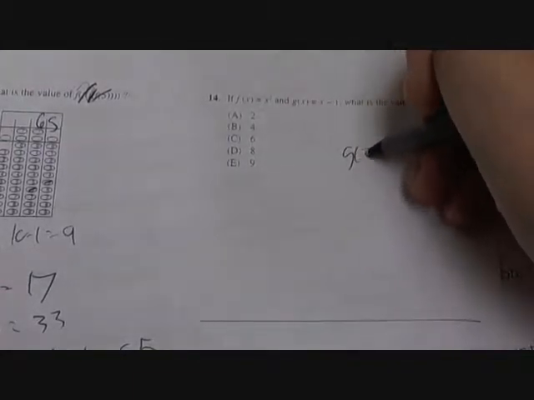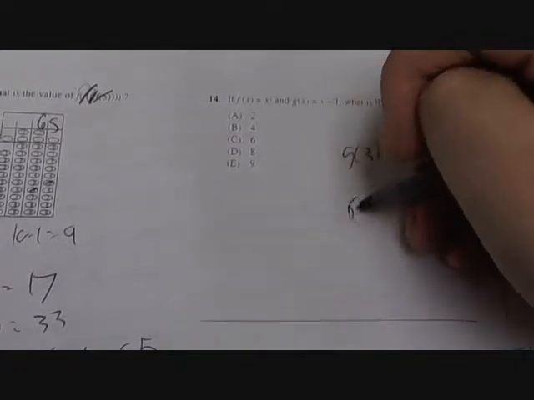Number 14. If f of x is equal to x squared and g of x is equal to x minus 1, what is the value of f of g of 3? So again, plug in 3 for g. G of 3 is equal to 3 minus 1, which is equal to 2. Plug in 2 in there. F of 2 is equal to 2 squared, which is 4. So B. Okay.